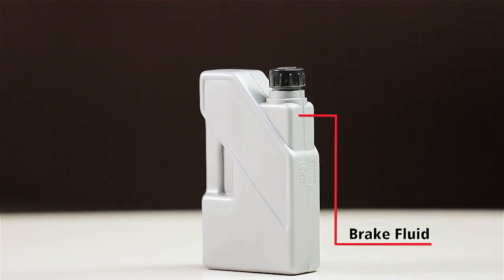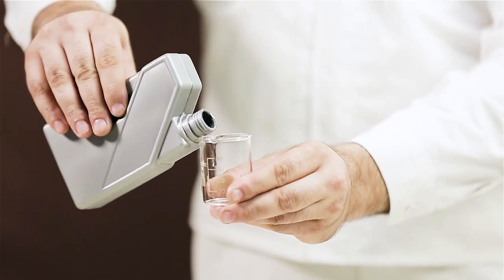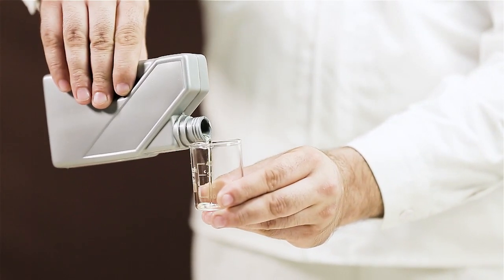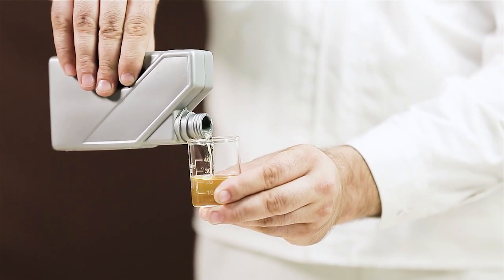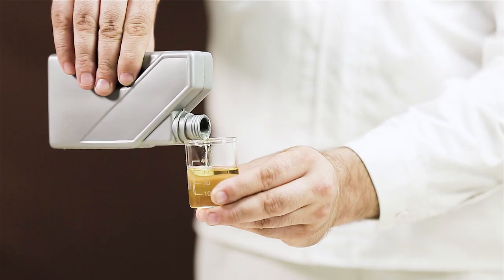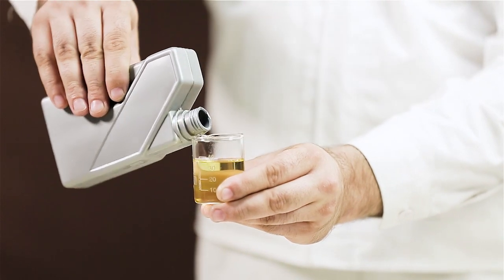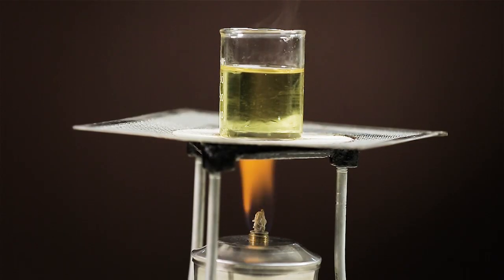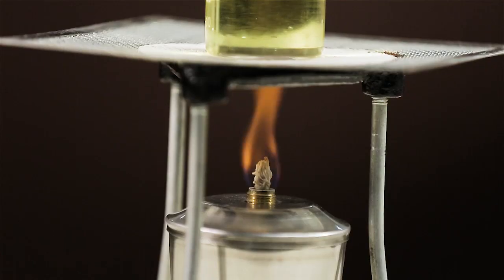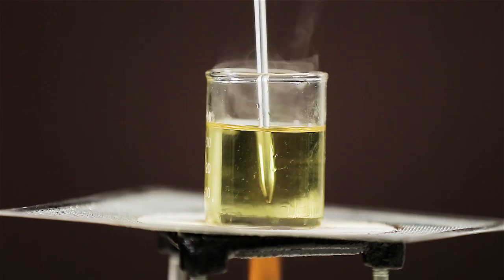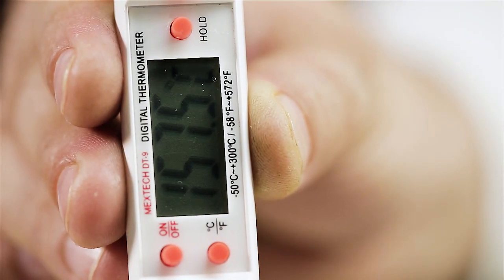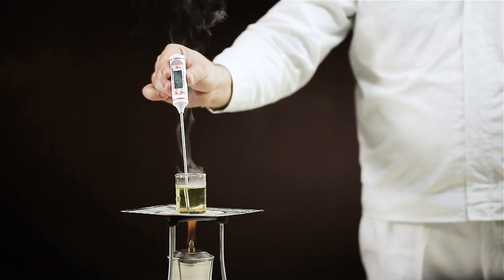Finally, let us learn something about brake fluid. Brake fluid is made up of a chemical compound known as glycol, plus some additives to give it anti-rust and lubrication characteristics and to raise its boiling point. Let us heat the brake fluid. Brake fluid has a high boiling point to prevent boiling due to the heat generated by the braking.